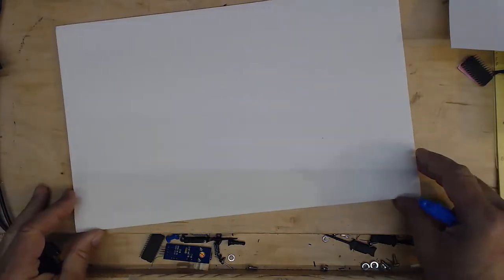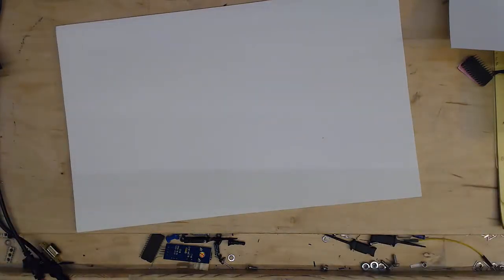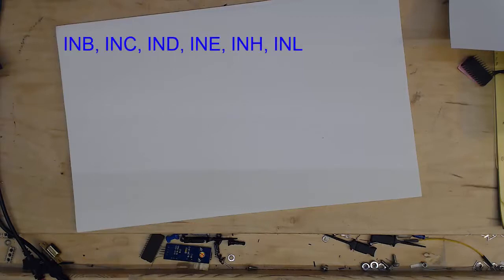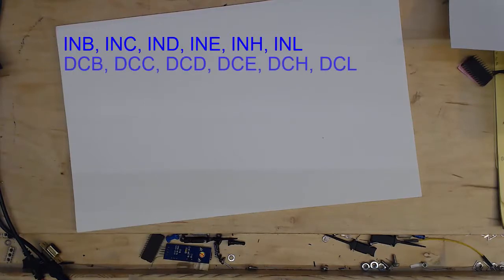Okay, let's just go back and look at more instructions. We have all of our increments. So we have increment B, increment C, increment D, increment E, increment H, and increment L. But there is no increment A, and there is no increment M. We have the same for our decrements. Decrement B, C, D, E, H, L. But again, there's no decrement of the accumulator and no decrement of our memory location.